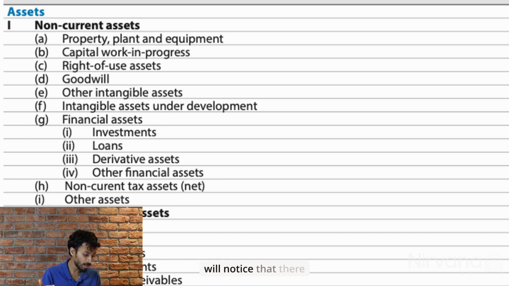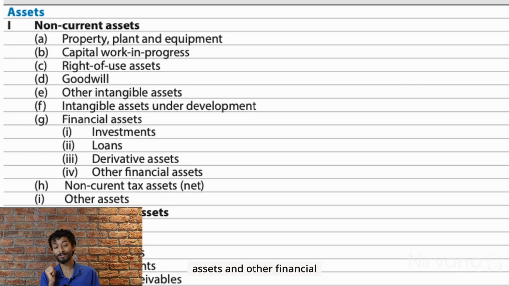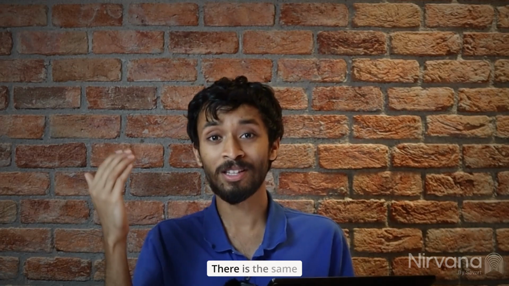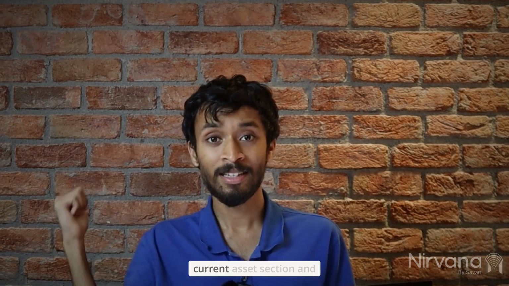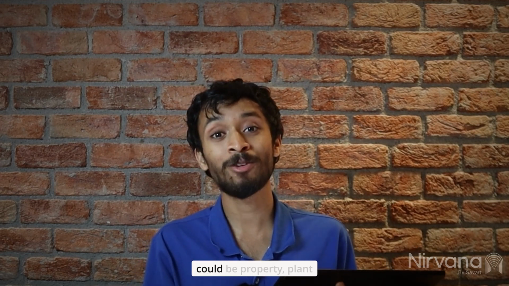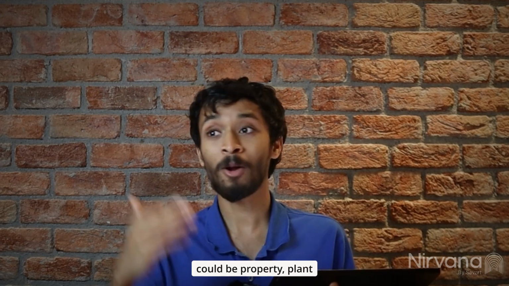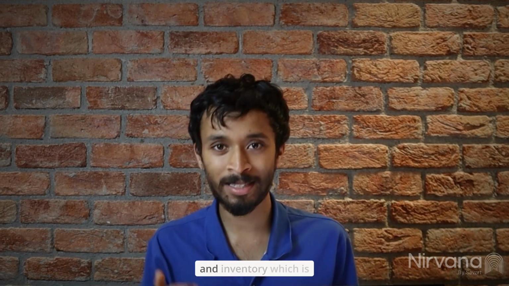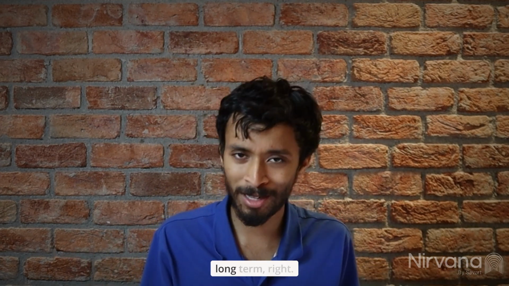And then again you will notice that there are financial assets again in this section as well. So investment, loans, derivative assets and other financial assets. You must be confused. There is the same financial assets in the current asset section, and again there is financial assets in the non-current assets. So just like there could be property, plant and equipment, which is a long-term asset, and inventory, which is a short-term asset, financial assets can also be short-term and long-term, right?